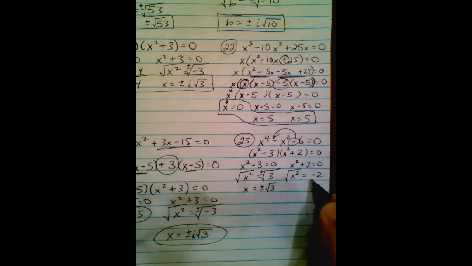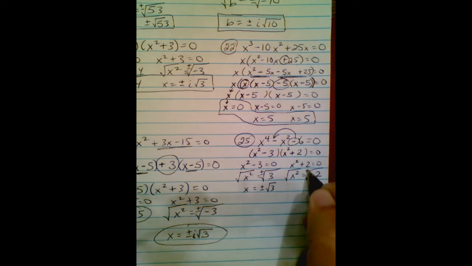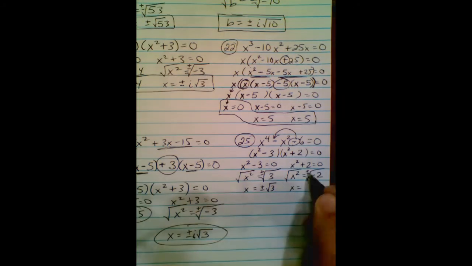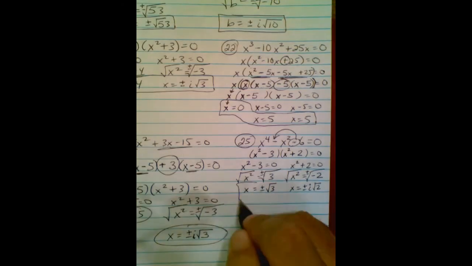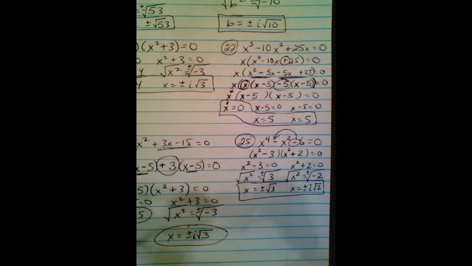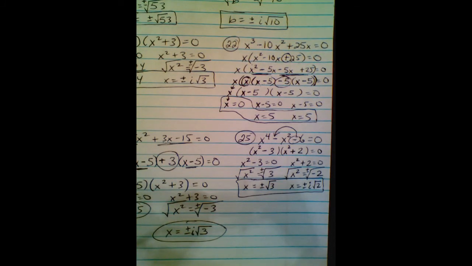Take the square root, positive and negative. Negative is going to come out of the radical as an i. Square root of 2 will stay inside. So we get 4 roots: positive and negative square root of 3, positive and negative i square root of 2. And next week we'll worry about what that means in terms of the graph. It's going to touch twice, actually cross through the axis twice, and the other two we're not going to touch.